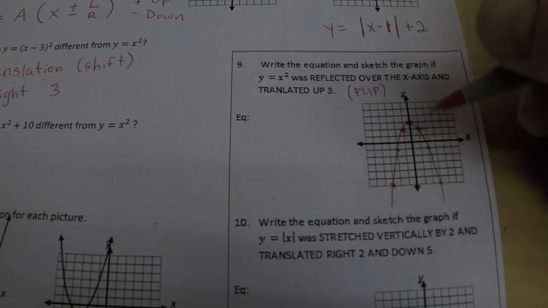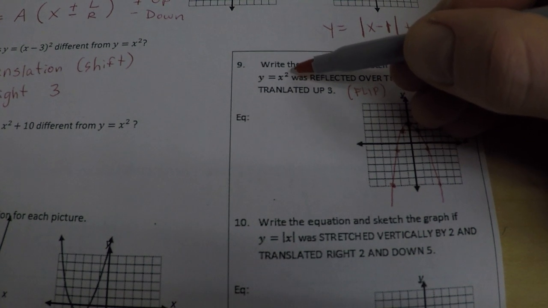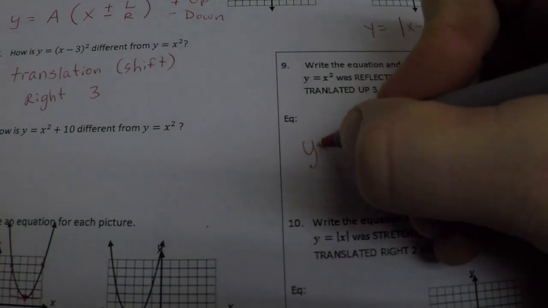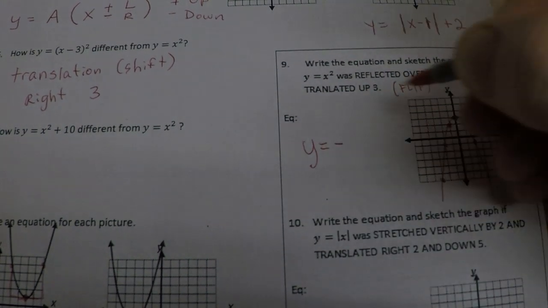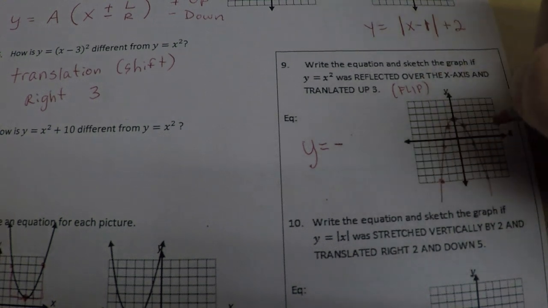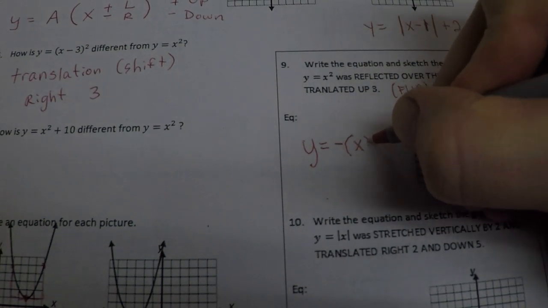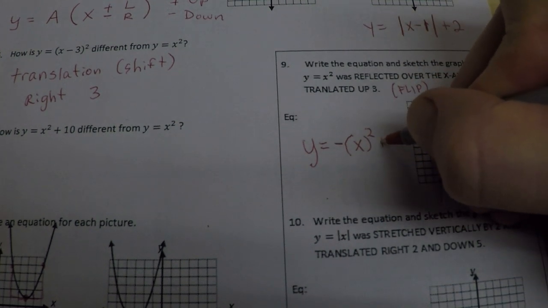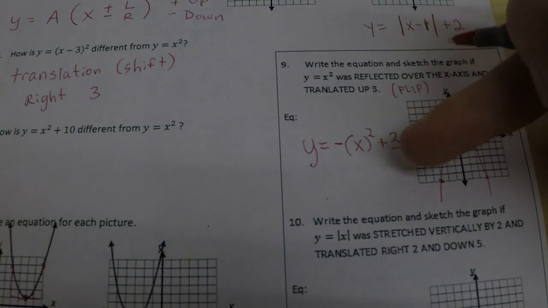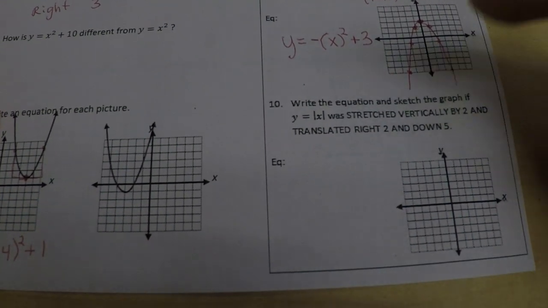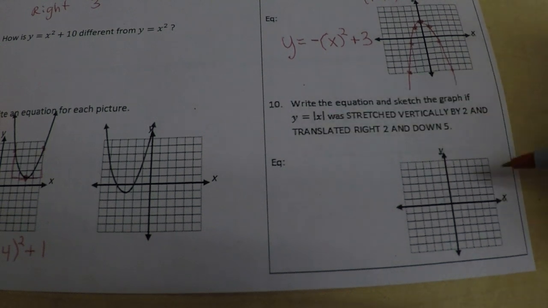So again, this is a U shape because it's based on x squared. In this one now, the equation, so y equals, it's going to be negative in front for the flipping. You don't have to put parentheses in this one because it didn't move left or right, but I'm going to just to be safe. And then up 3. So that's the equation for this one. Now you should try number 10. Notice that this is absolute value, so you better get a V shape for this problem.